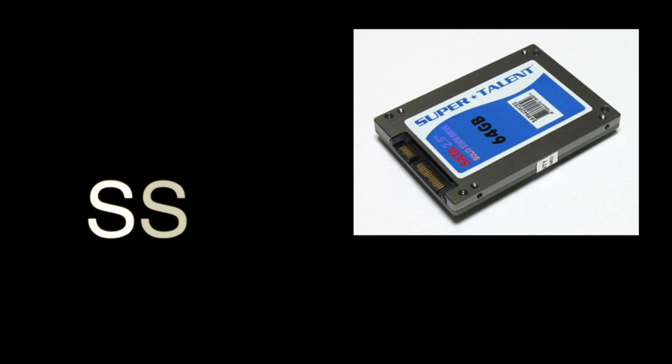A solid-state drive is a solid-state storage device that uses integrated circuit assemblies to store data persistently, typically using flash memory, and functioning as secondary storage in the computer storage hierarchy.